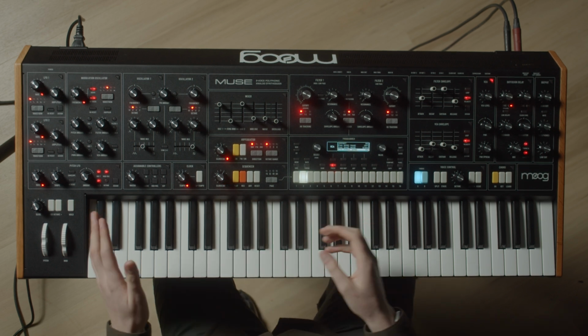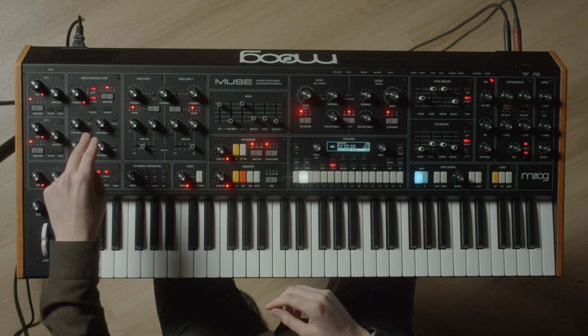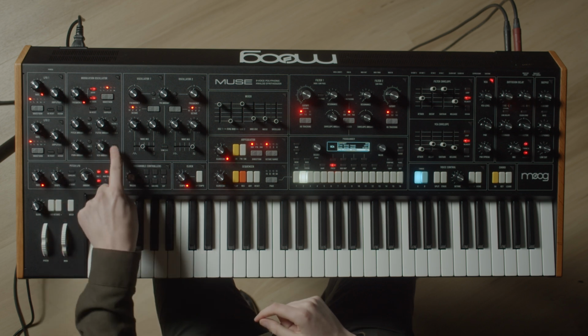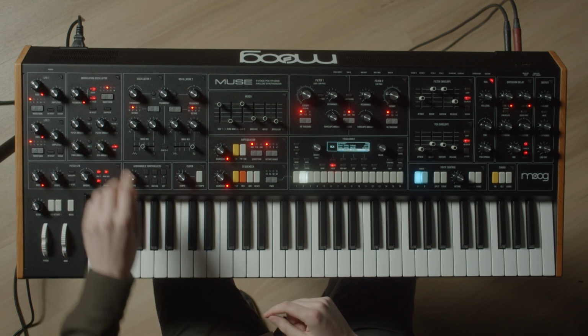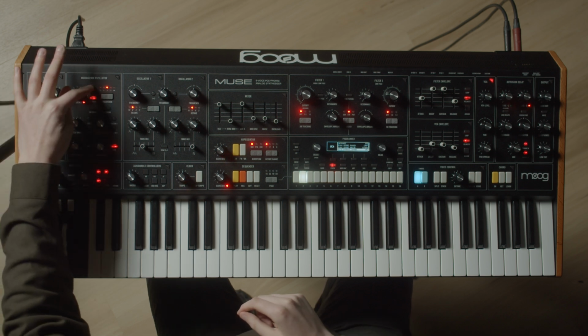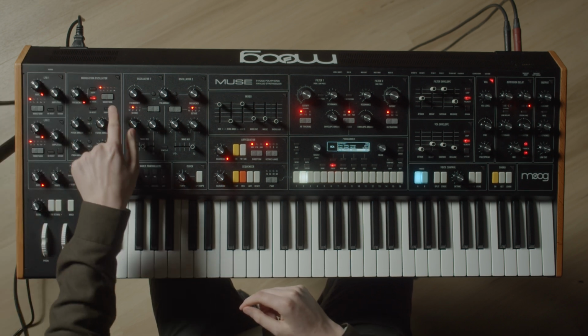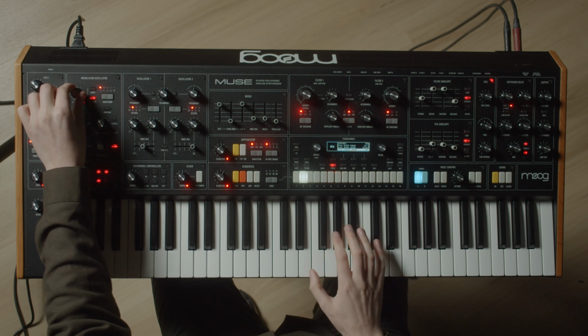But what we're going to do is modulate that using the modulation oscillator. So we can press pan and increase the amount of that VCA. We're going to take it off audio rate, change it to a sine wave and give it a really slow rate.